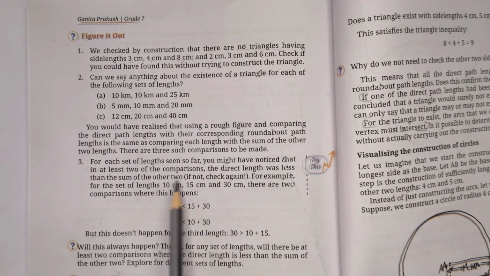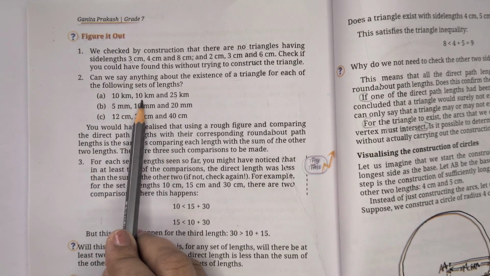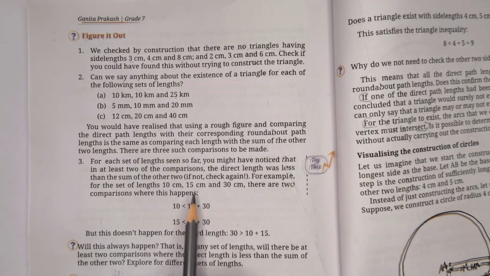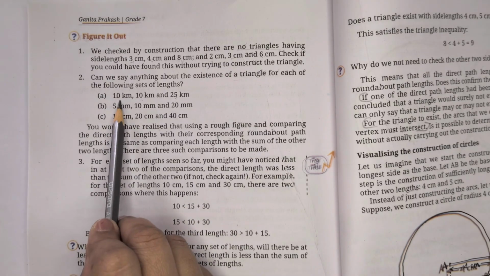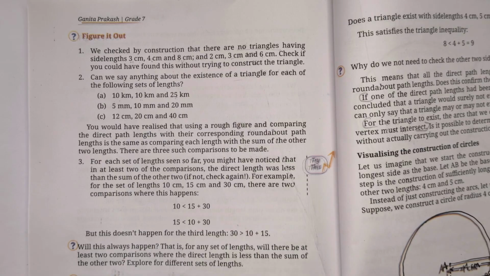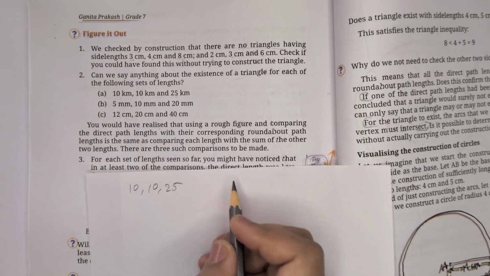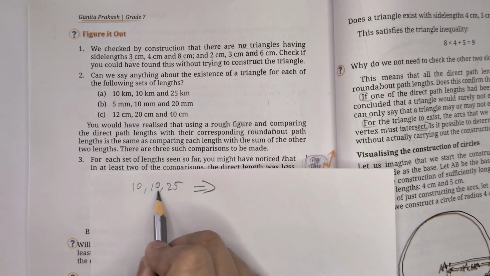Here the third question, they are saying that we have to check all three measurements. For example, the first one, 10, 10, 25. Here two measurements are equal, 10. So there we will get two inequalities.